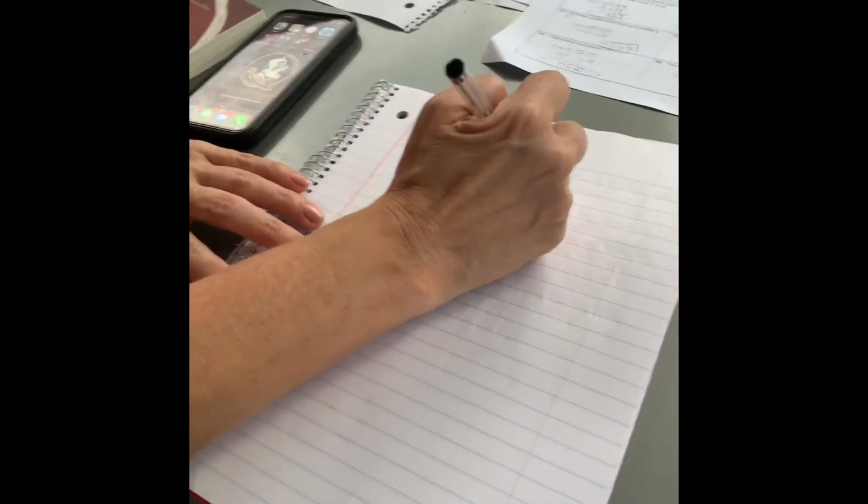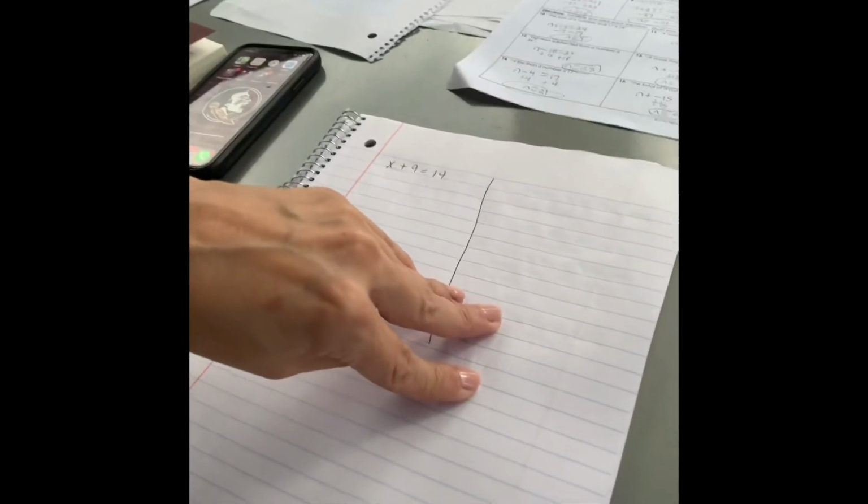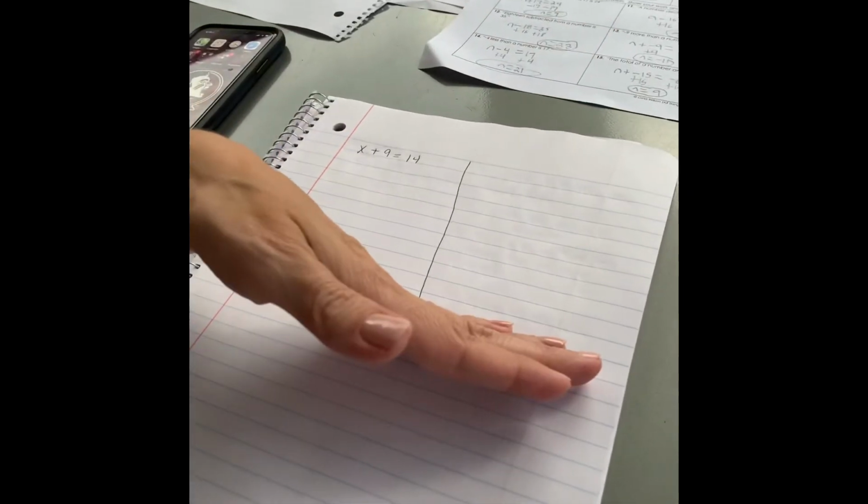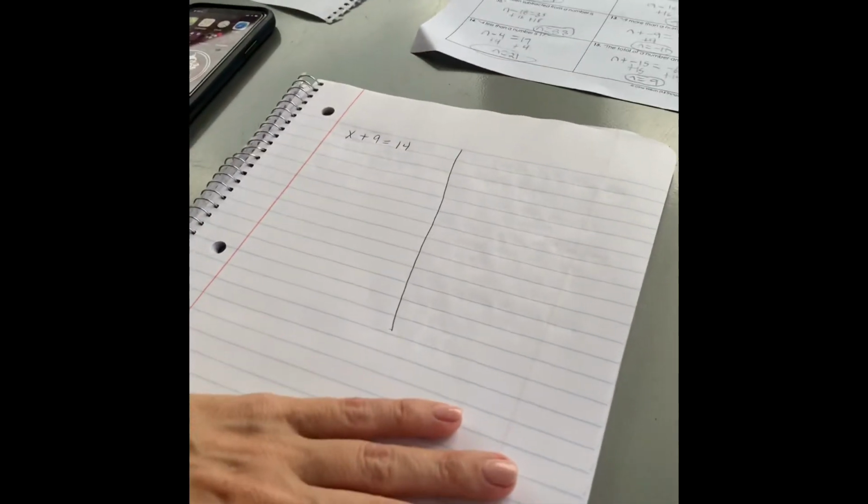Okay, so what I always tell my students is that we have the problem on this side and we write the steps on this side. The steps will never change, and no matter when you go from one-step equations to two-step equations, you'll be able to use the same steps over and over. So I like to have them write them down because it helps them memorize what the steps are. So the first thing we look at is we have x plus 9 equals 14.